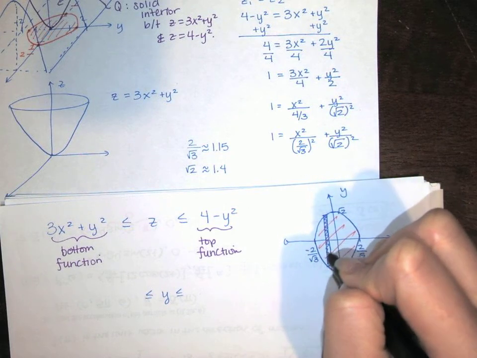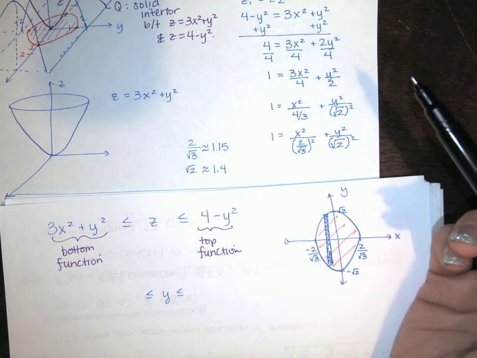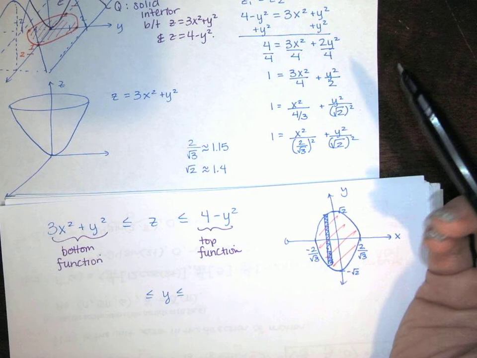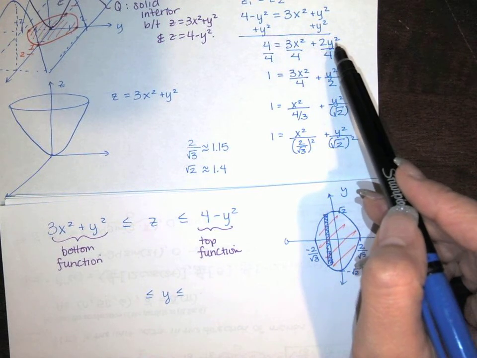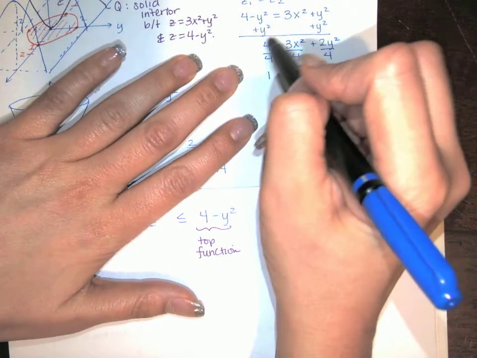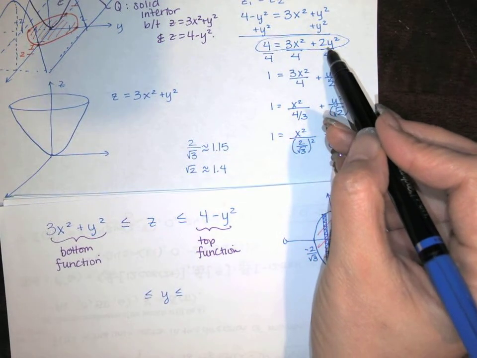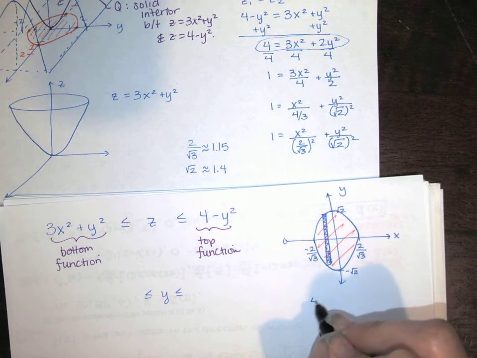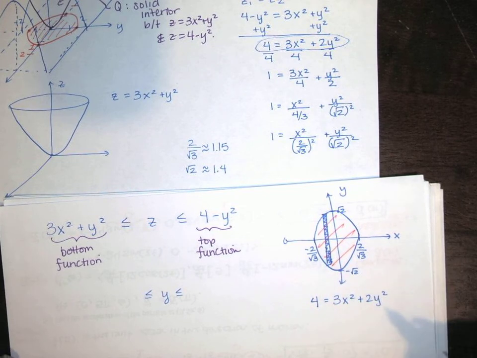Well, we can let y go from a function to a function and let x go from a constant to a constant, or vice versa. It doesn't look like it's going to be simpler one way or the other. So I would take this equation. Actually, let's take the version that we had before we divided by 4 and solve that for y squared. So we've got 4 equals 3x squared plus 2y squared.